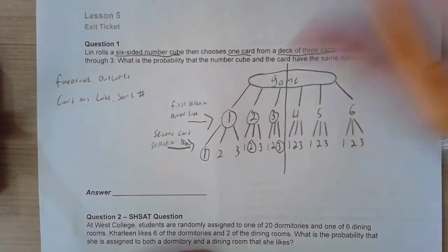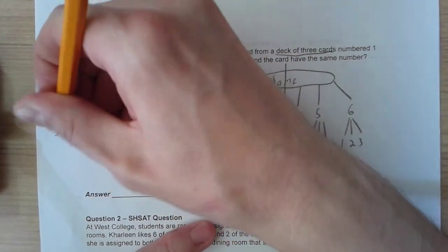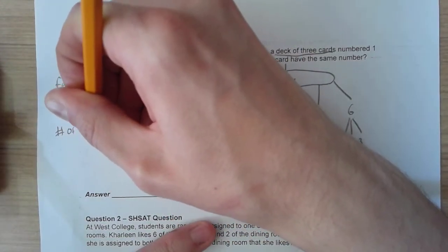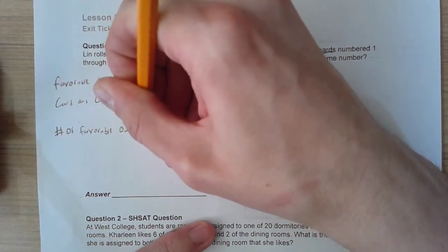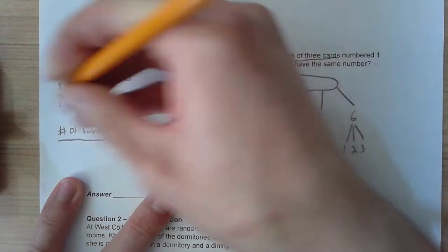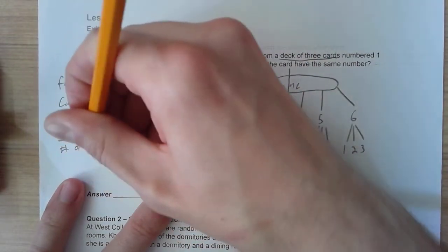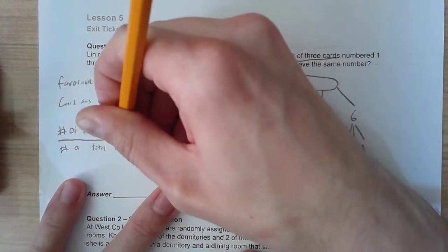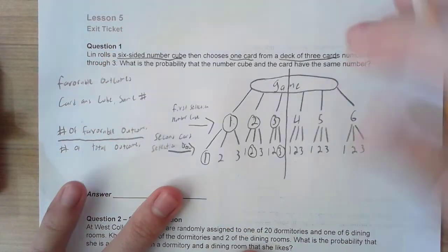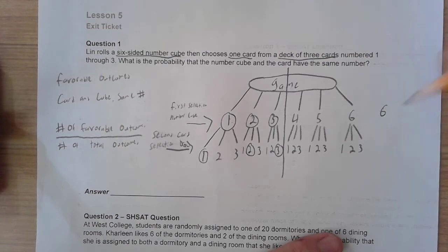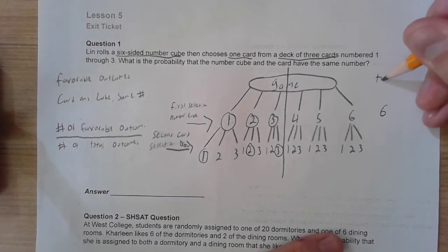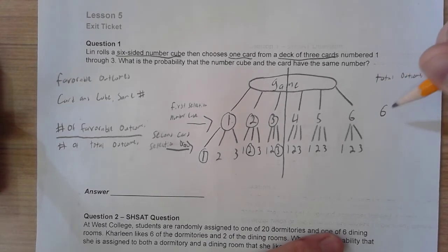So we all remember how to find our probability, and that was with our equation, number of favorable outcomes divided by number of total outcomes. Great, so now how do we find the number of total outcomes? So we know the number cube has 6 options, right? This is going to be our total outcomes over here. So we have 6 options for our first selection.